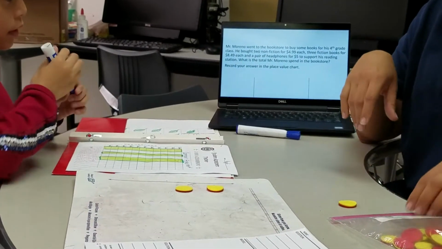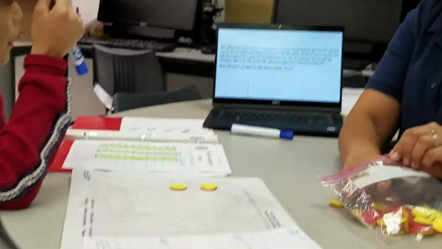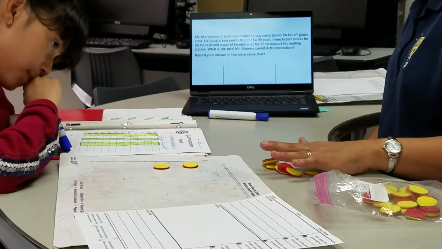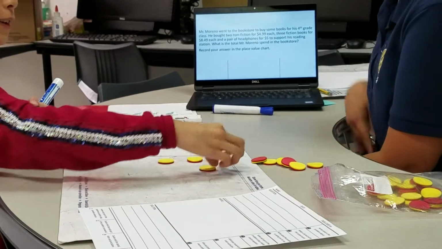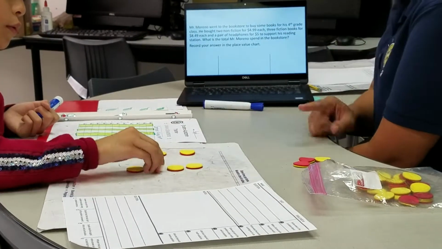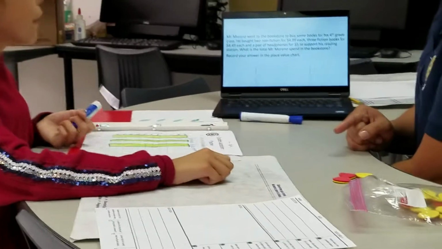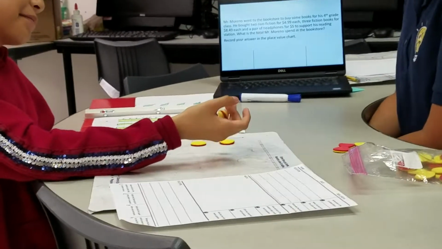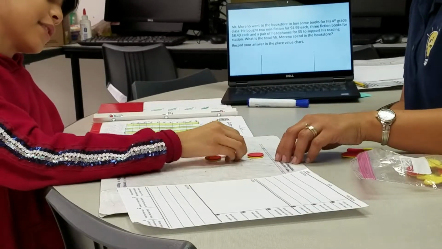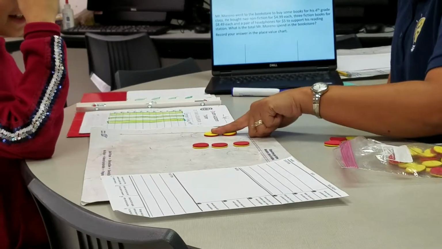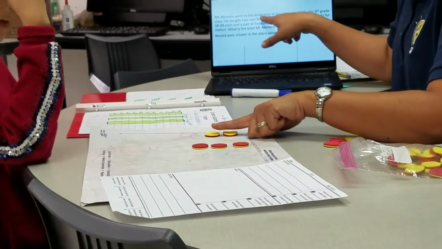And then what else he bought? 3 fiction books for $8.49. Okay, so how many of these you need? 8. He bought 3 fiction. How many he bought? 3 fiction. So you need only 3, right? Okay. So this will be 1, 2, and 3. So these 2 represents what? The non-fiction, and this one? The fiction.